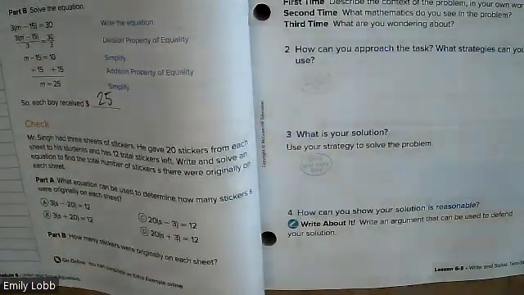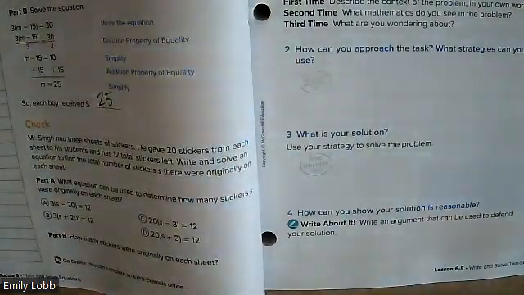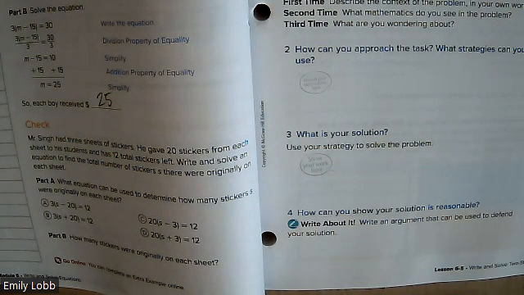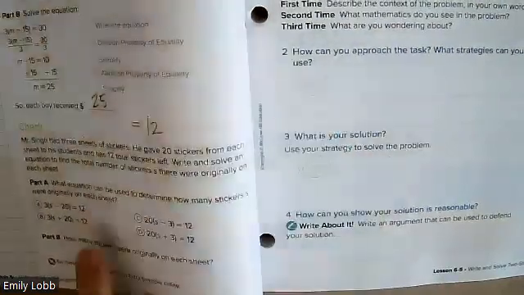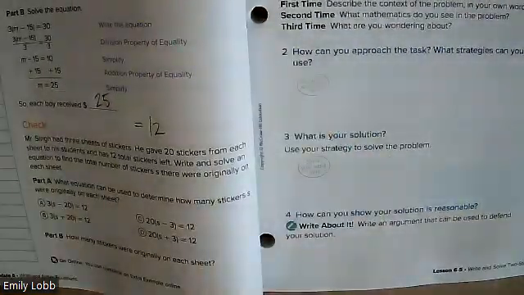Remember, we usually have to read through it a few times. Mr. Singh had 3 sheets of stickers. He gave 20 from each sheet to his students and has 12 total stickers left. So we know it's going to be equal to what? 12. And of course, these are all equal to 12.